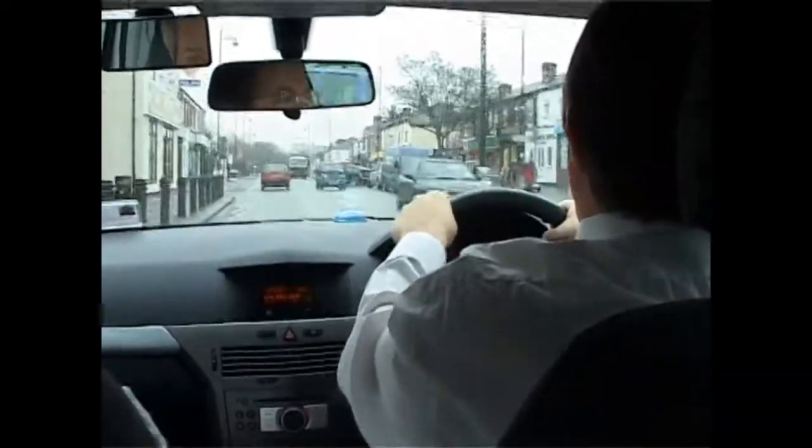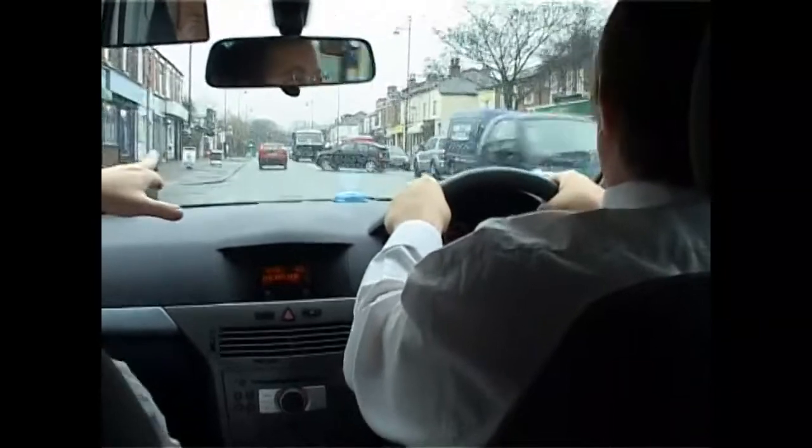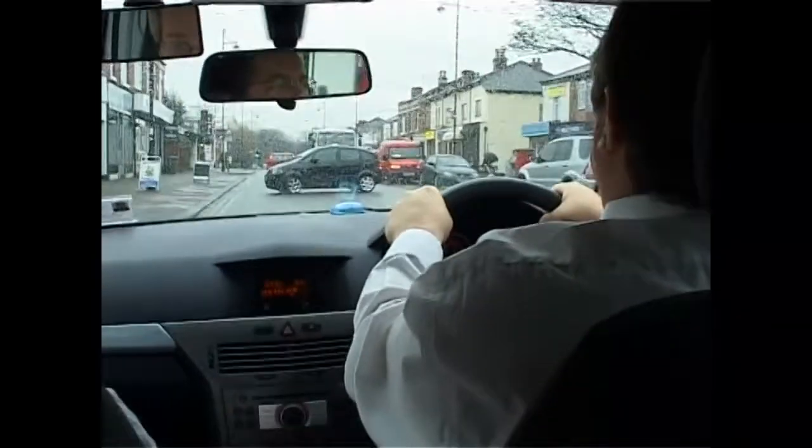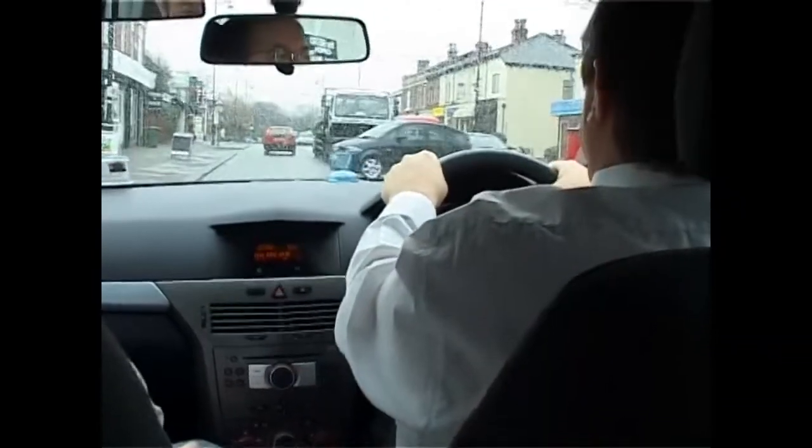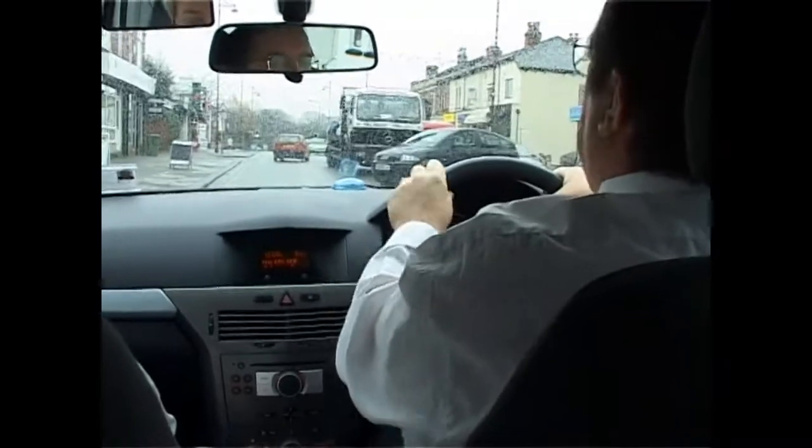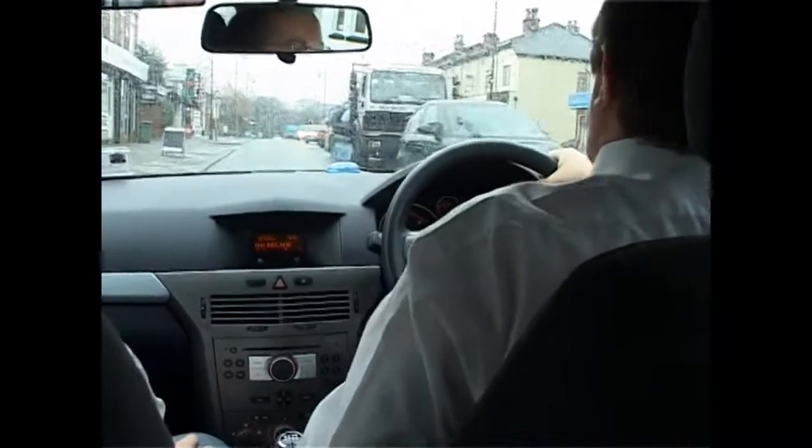We now have the hazard. Check your mirrors. Just watch out for this car in front. They're all out today, aren't they? Yeah. Dear me. That's it. Secure the car. Right, when you're ready, drive on.